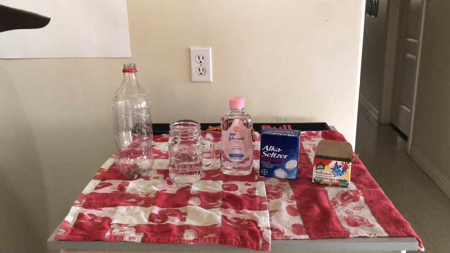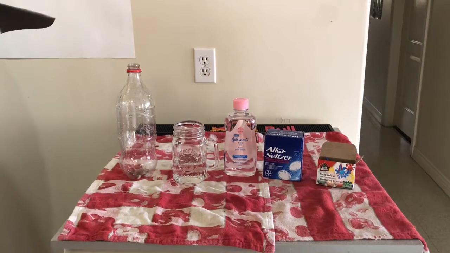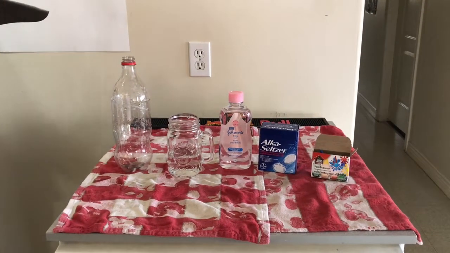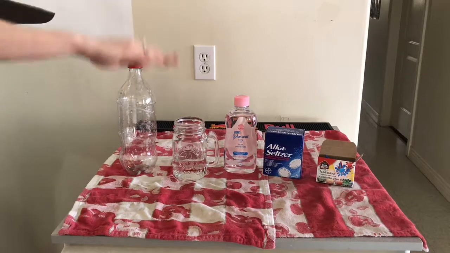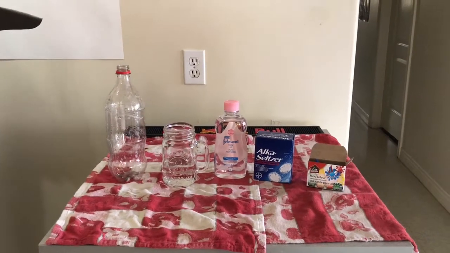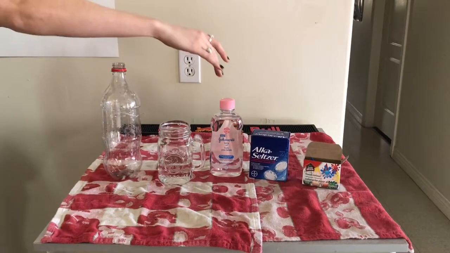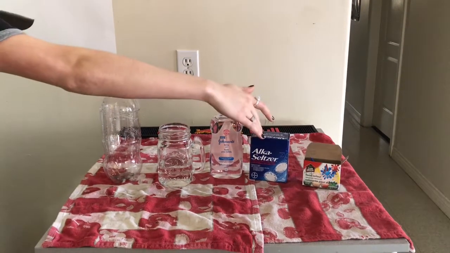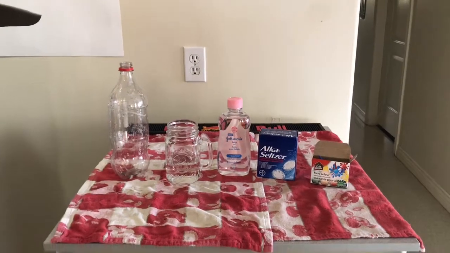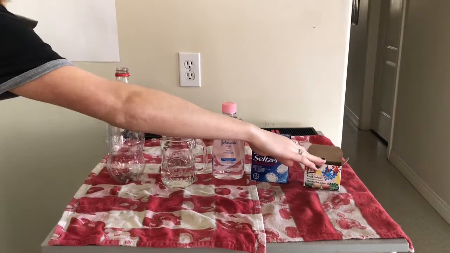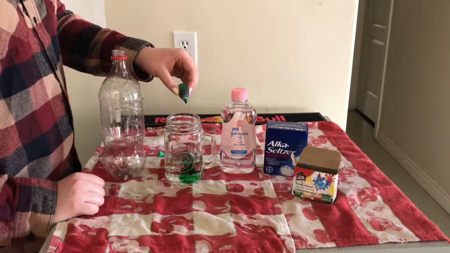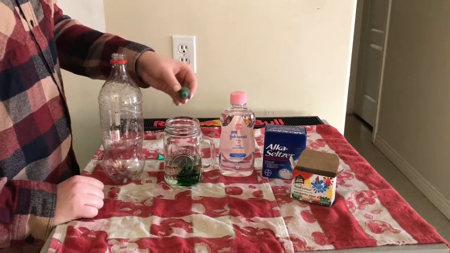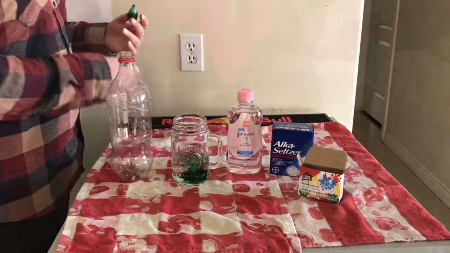The ingredients used are as follows. 1 clear pop bottle, 3/4 cups of water, baby oil, Alka-Seltzer tablets, and food coloring. We decided to add the food coloring into the water before we added it all into the bottle.